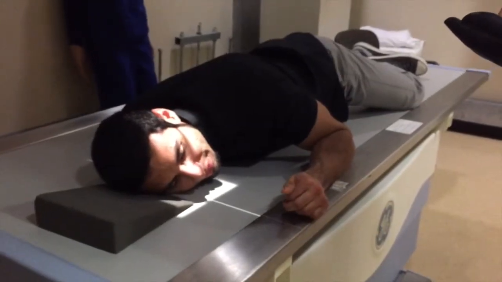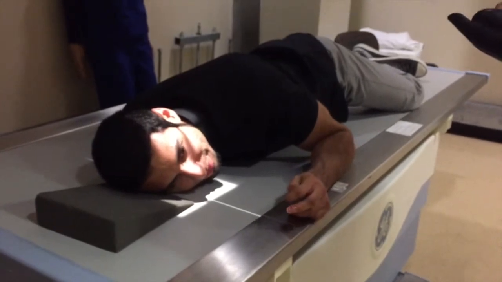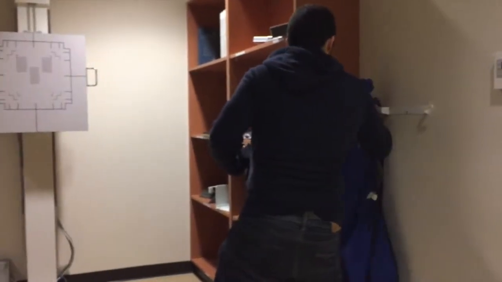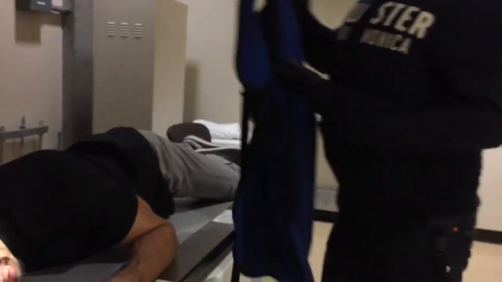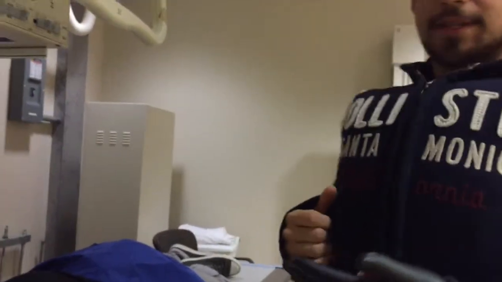So are there any radiation protection measures that we could take? Yeah, you're supposed to shield the patient. Let me go ahead and shield you. Ow! Shielding patients is for girls.